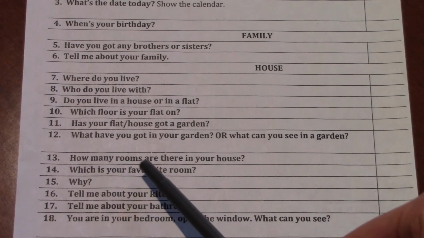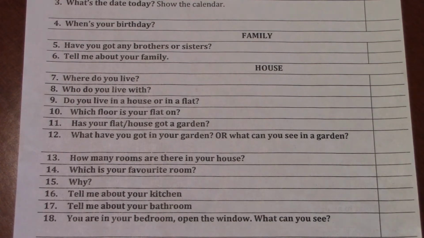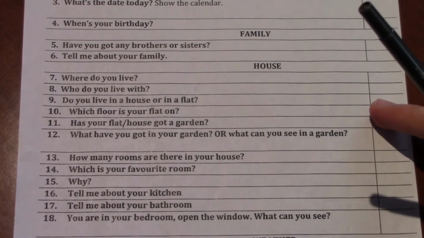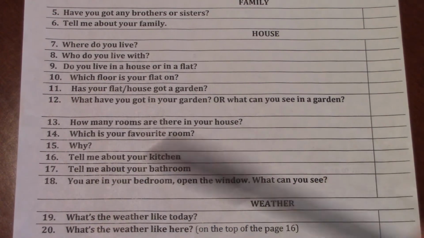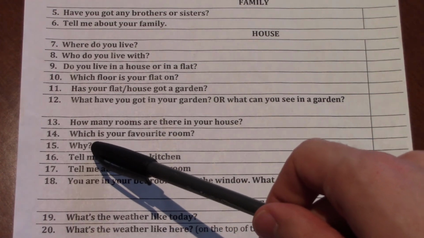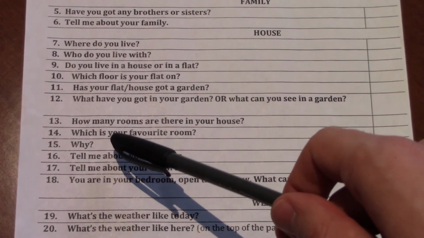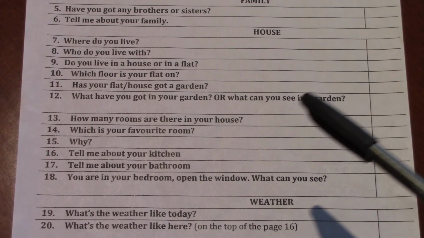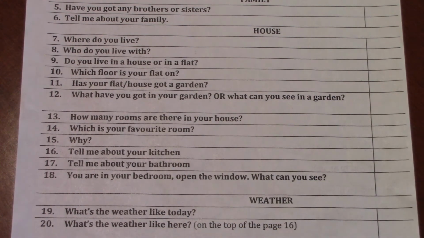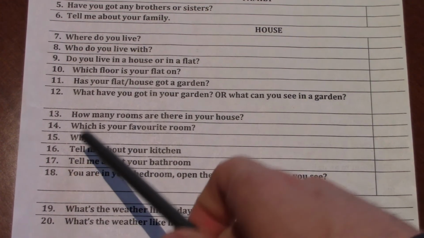How many rooms are there in your house? Which is your favorite room? Why? So you need to explain which is your favorite room and why. So maybe your favorite room is the kitchen, because there's lots of food and you can make delicious pancakes. Okay, so it's up to you as to explain why.